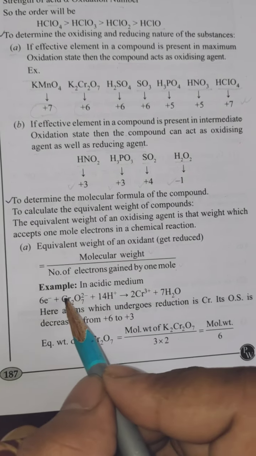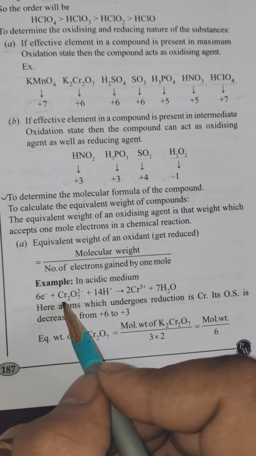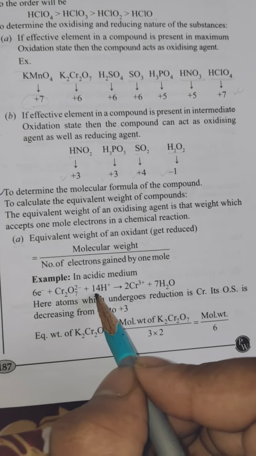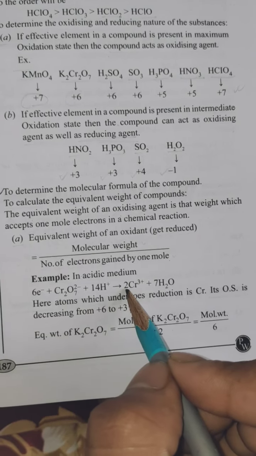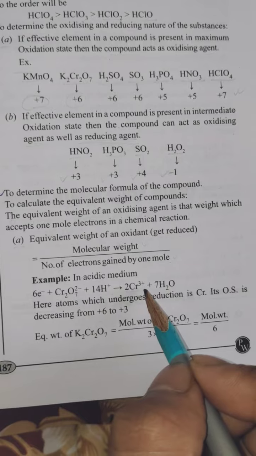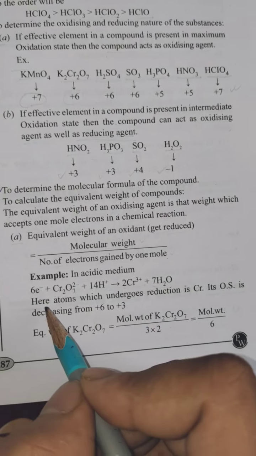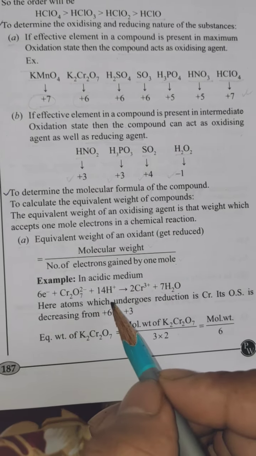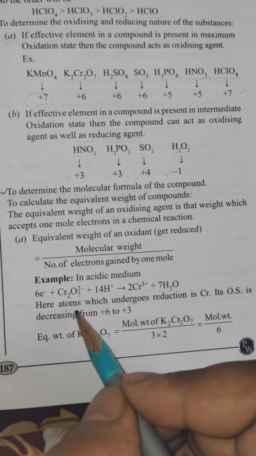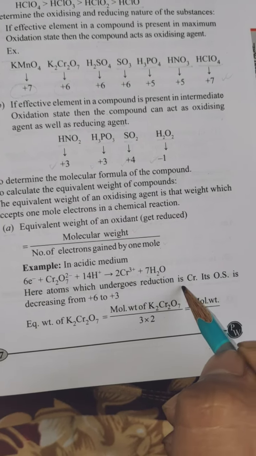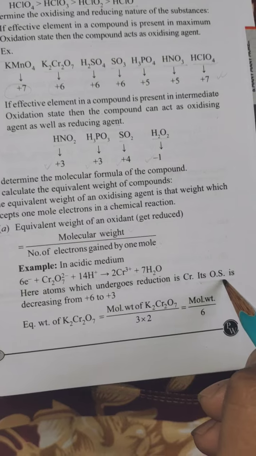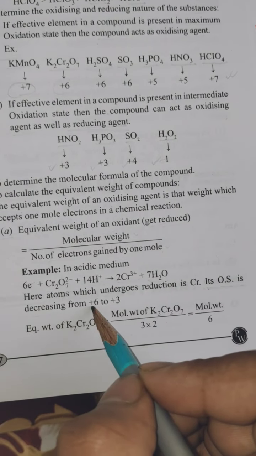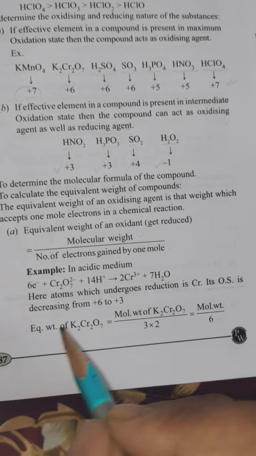Example: in acidic medium, 6 electrons plus Cr2O7 2 minus plus 14H plus gives 2 Cr3 plus plus 7H2O. Here the atom which undergoes reduction is Cr, its oxidation state decreasing from +6 to +3.